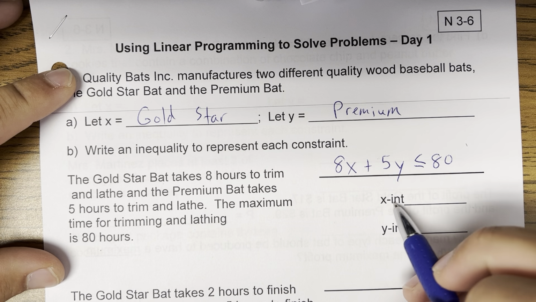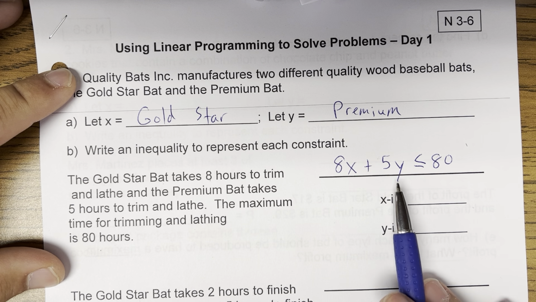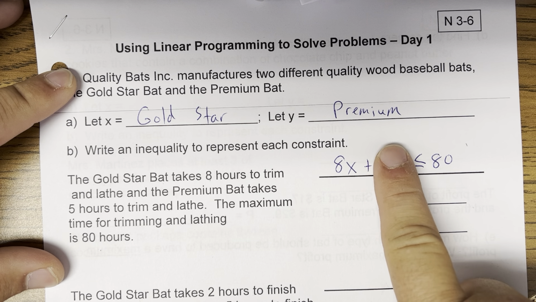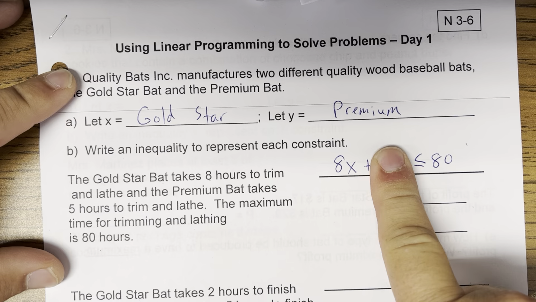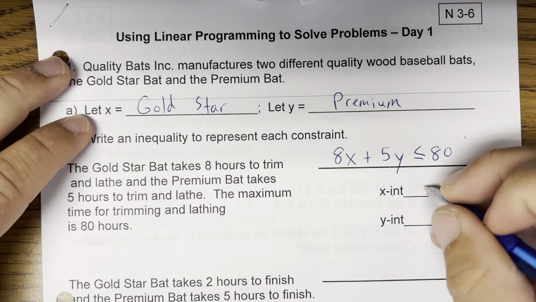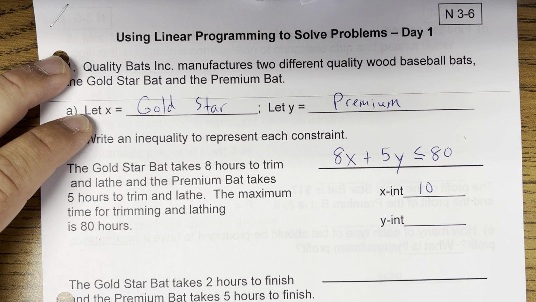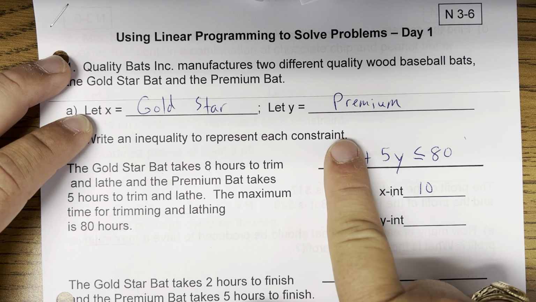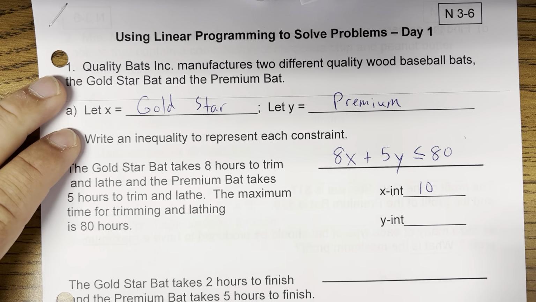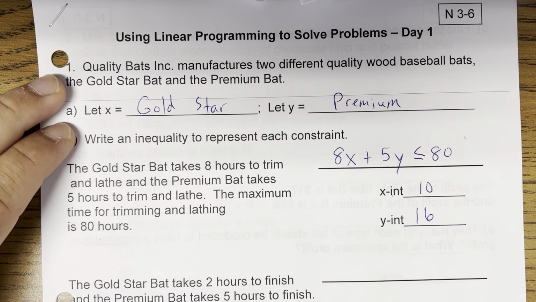And so then to find my X and Y intercepts, just like we did the other day, we're gonna plug in 0 for one to solve for the other. If I plug in 0 for my Y, 5 times 0 is 0, it's gone. 8X equals 80, I divide by 8 and I get 10. And then for the other side, if I plug in 0 for X, that goes away. I have 5Y equals 80, I'm gonna divide by 5 and I get 16.